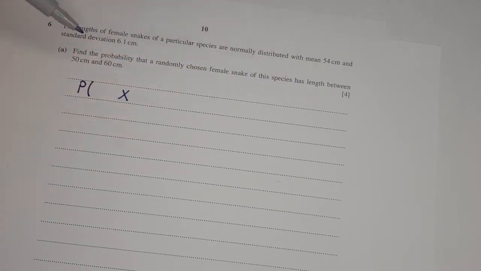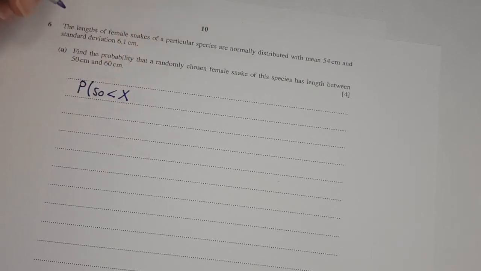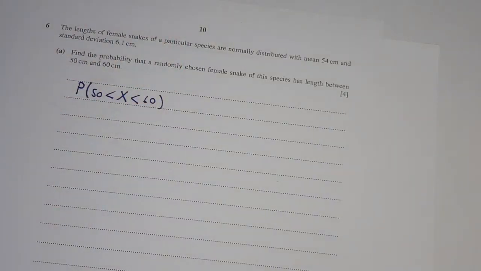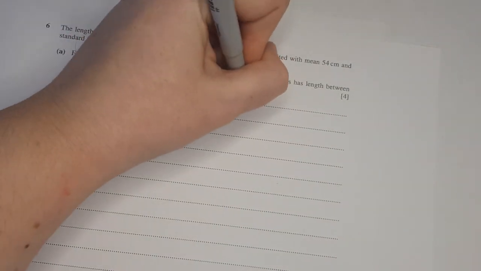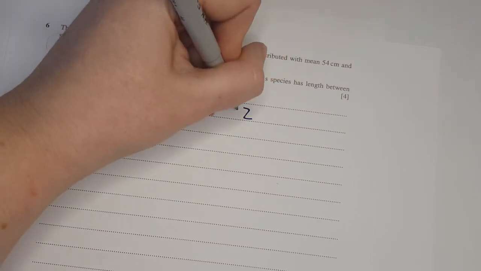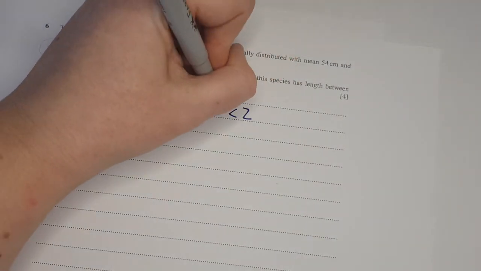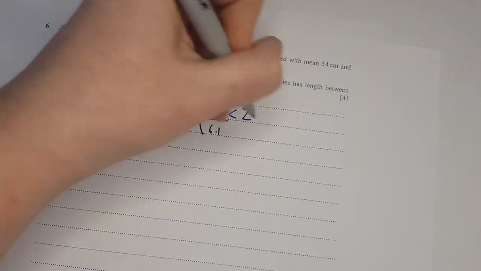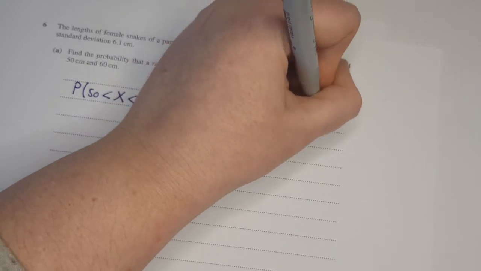Okay, it must be between 50 and 60. So that means it must be greater than 50 and less than 60. Okay, so now I've got to standardize those. So that is the same as saying my z value. I'm going to say the 50 minus the mean, and the mean is now 54, divided by standard deviation of 6.1. And the other side is now going to be 60 minus 54 over 6.1.